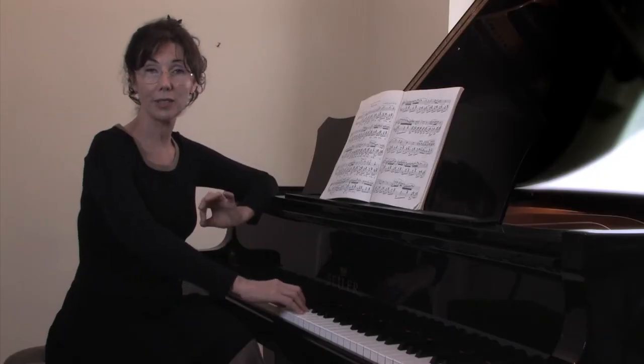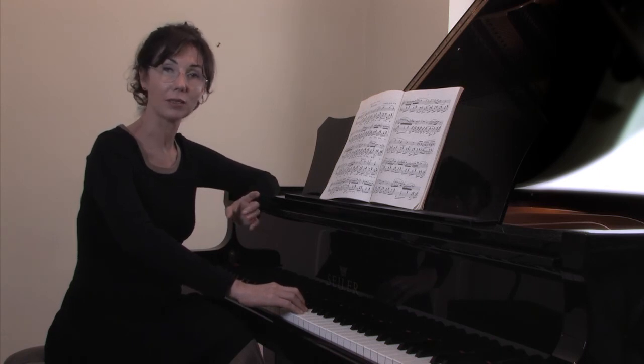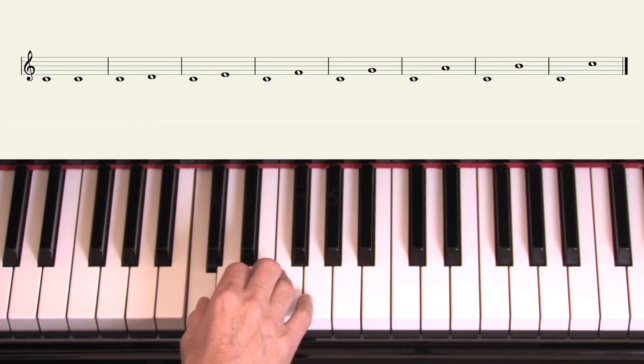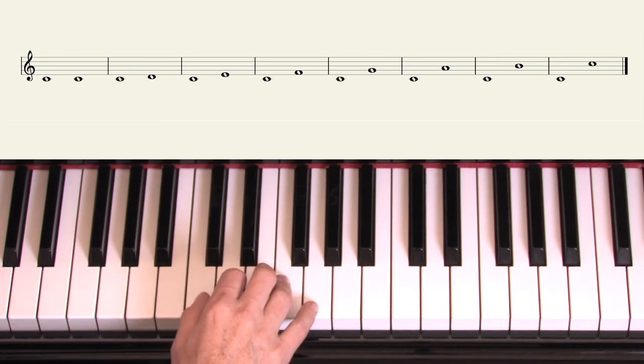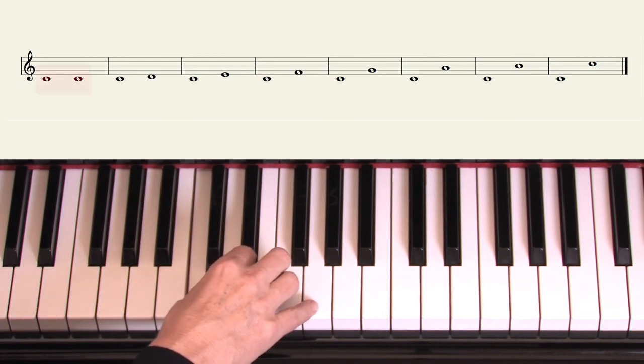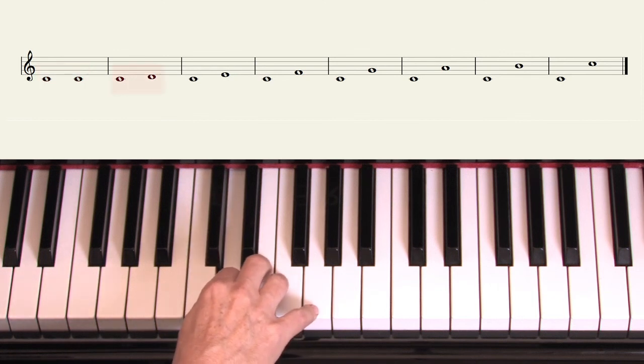I'm going to use the key of C major because it's the clearest way to see how music is laid out. If I play from C these melodic intervals as I go up the scale of C major, I'm just going to show you how these intervals start off. C to C is a perfect first. C to D is a major second.